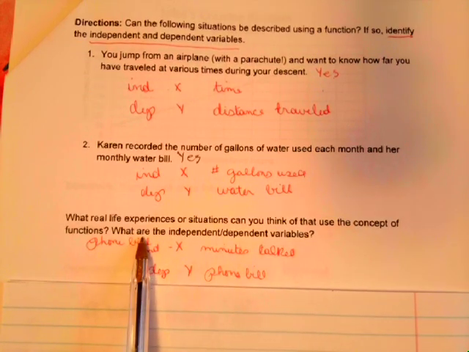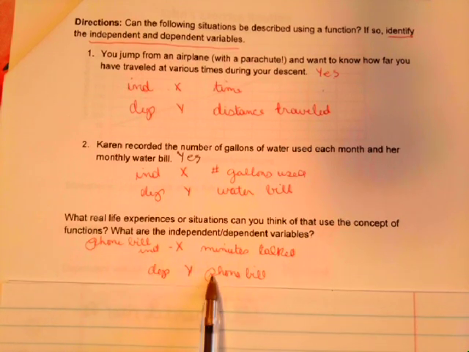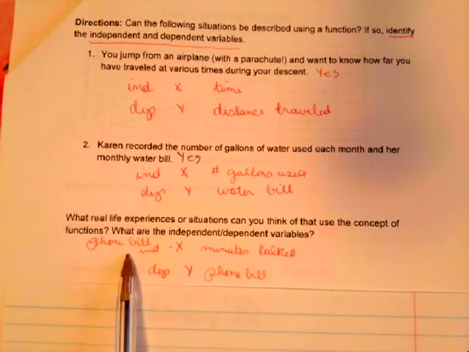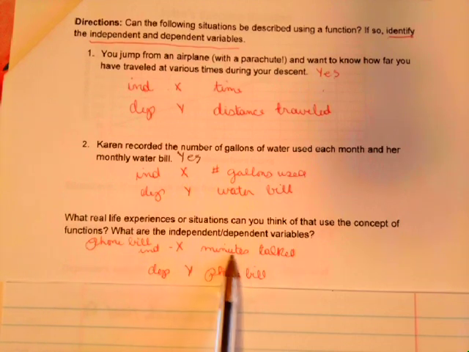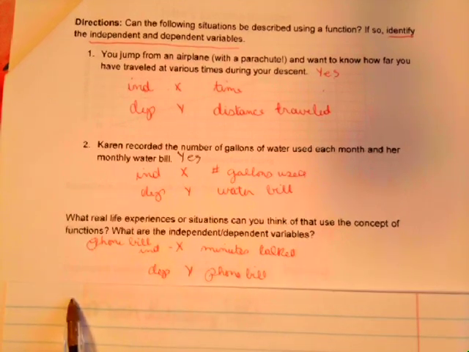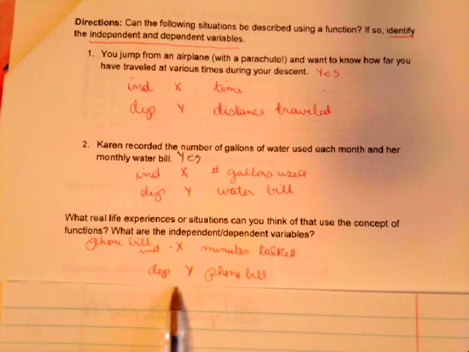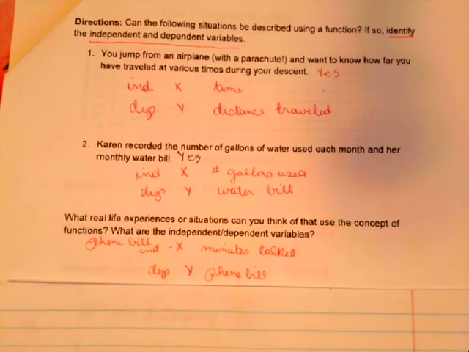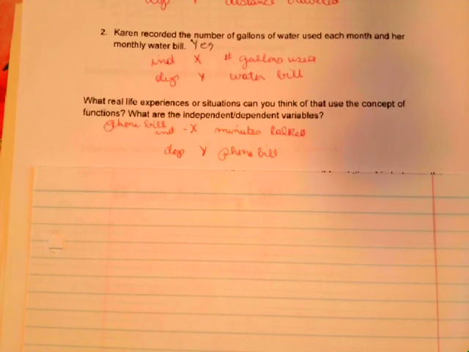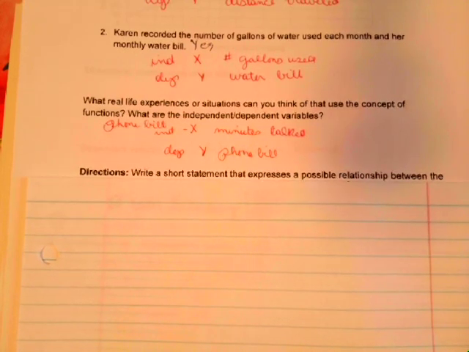And the next one says, just name some real life experiences or situations you can think of that use the concept of functions. What are the independent and dependent variables? One I just gave you was phone bill. Independent is the number of minutes that you've talked. Dependent would be the price of that phone bill. There's many others. I just gave you that one because it's the first one that I thought of.